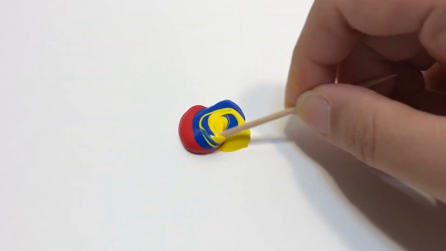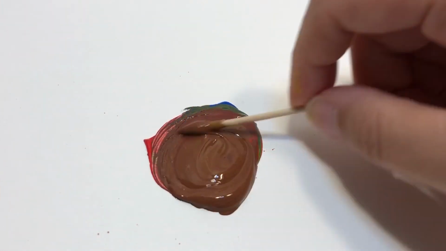If you're wondering about the color brown, don't worry. That's going to get its very own video.